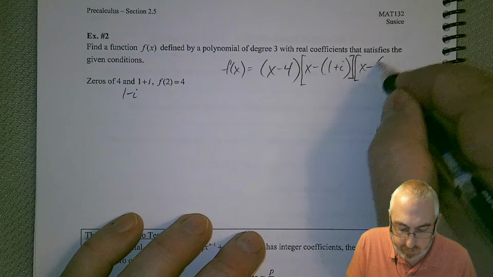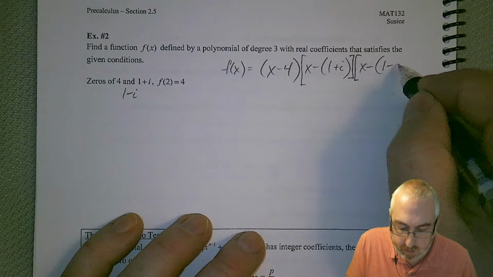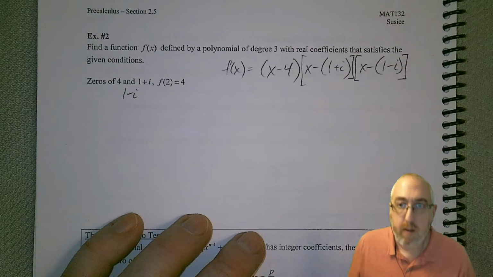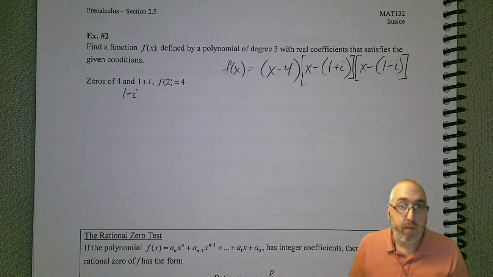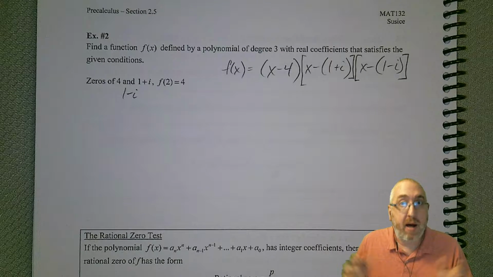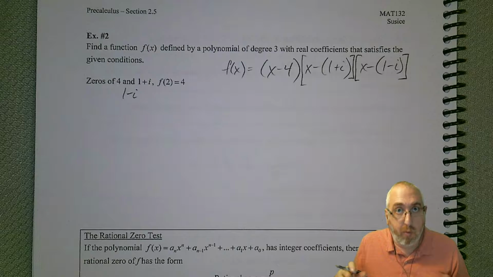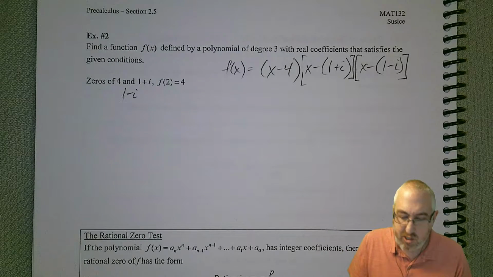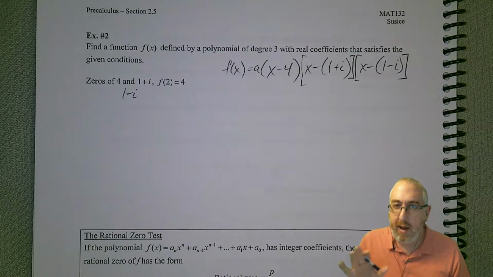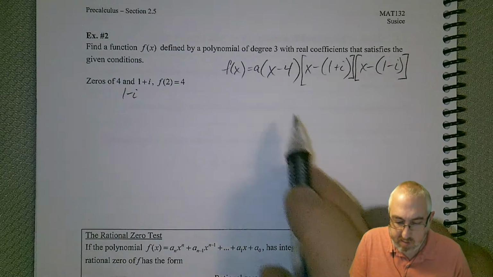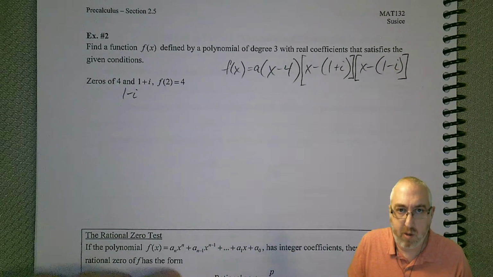So we'll have the first one and the second one. Now, in order to account for all the possibilities, remember we can multiply the whole thing by a constant. Let's just call that constant a, and we'll worry about that later in the problem. For now, let's simplify all this.